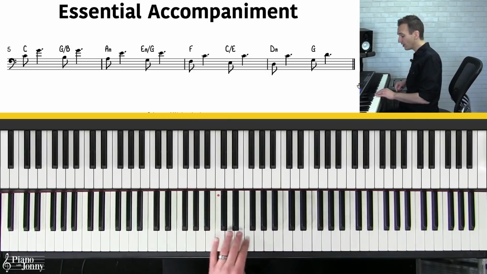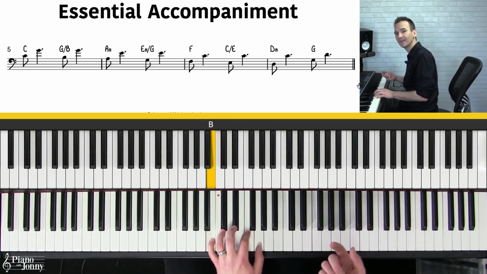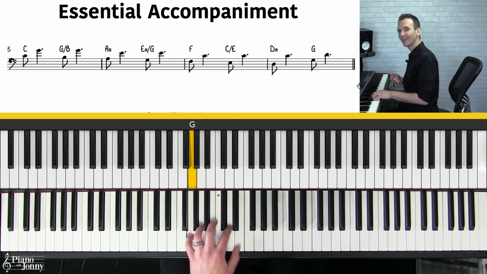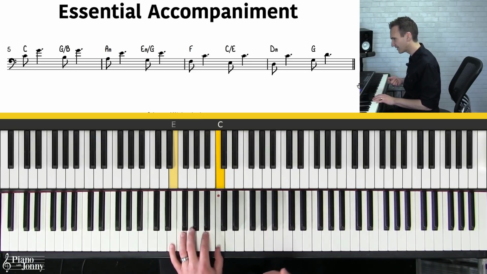Now you can add an extra note. And 2. Isn't that gorgeous? Kind of drives it nicely. And 3 and 4.